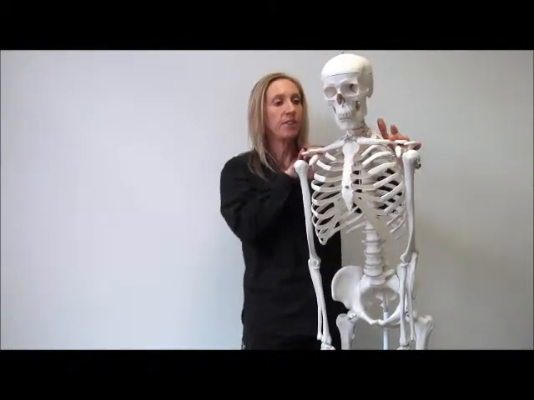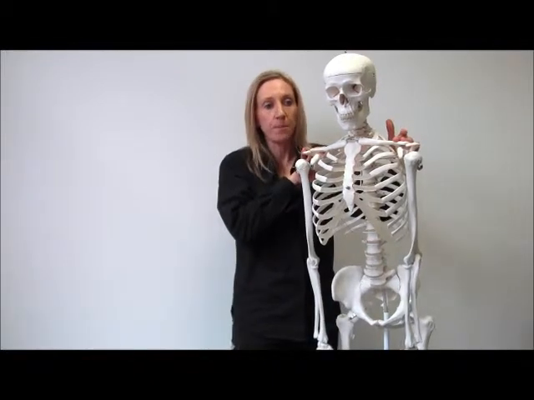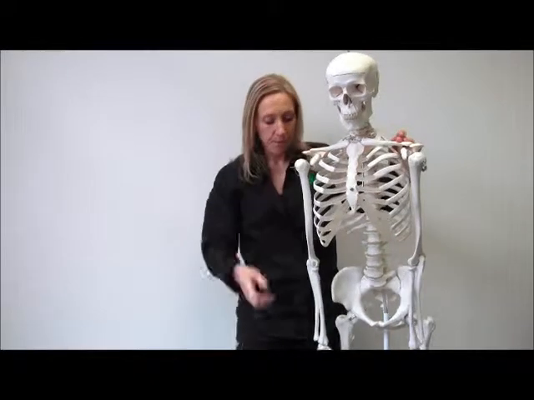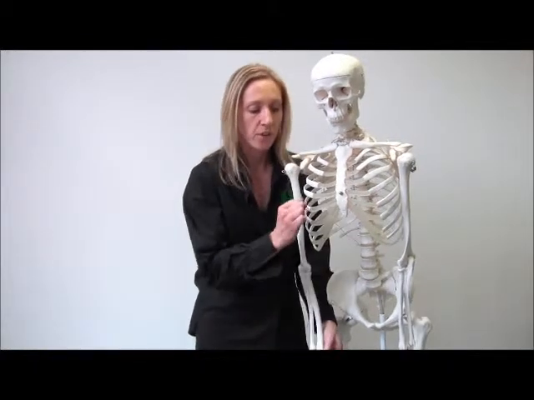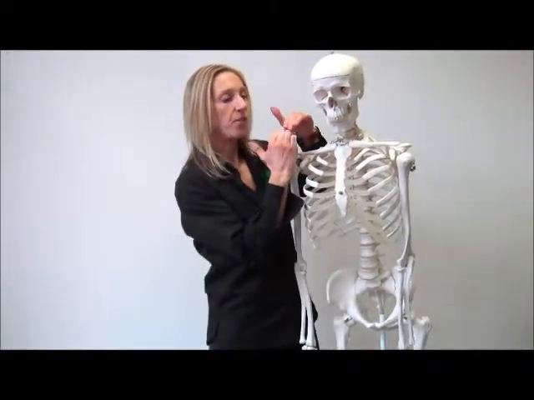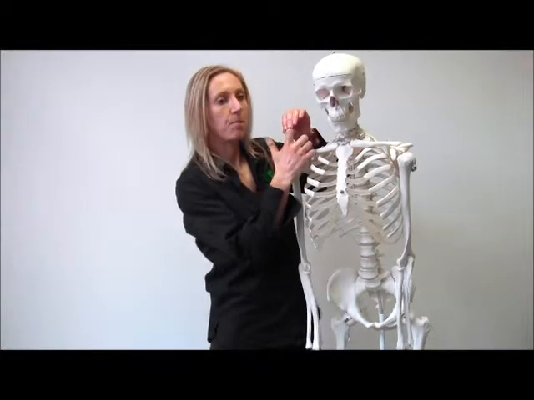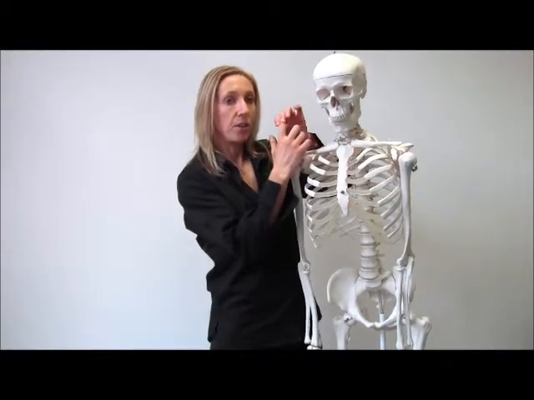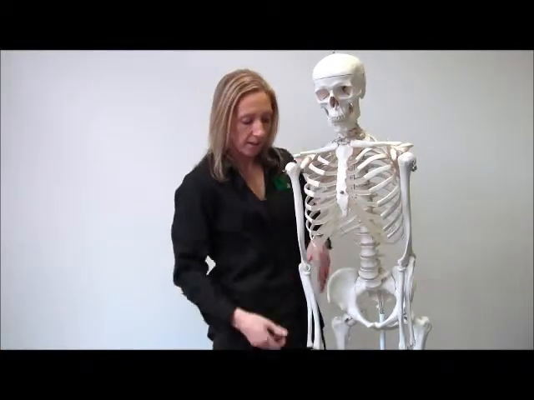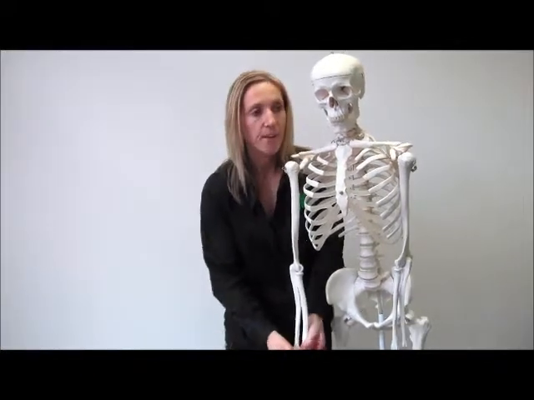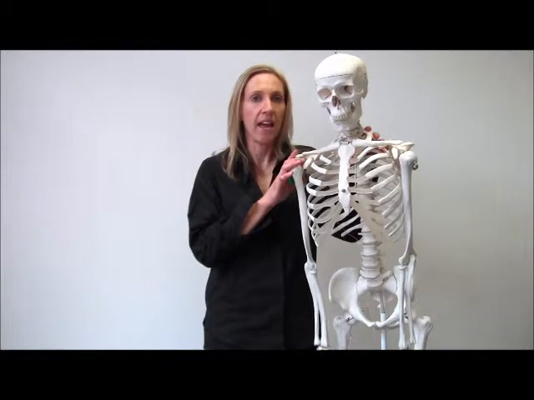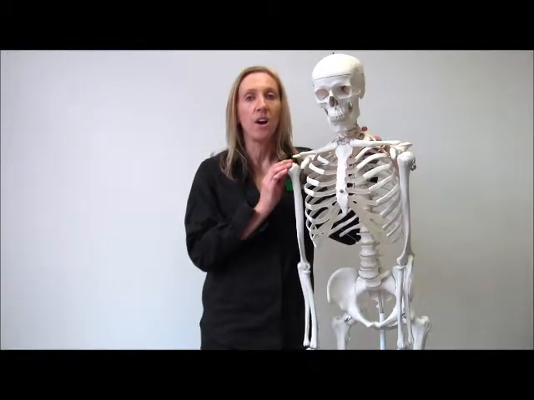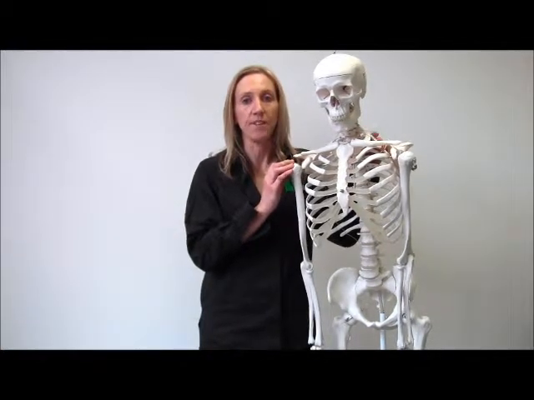The last type of joint that we have is your ellipsoid joint, and the ellipsoid, the most common or the best one for you to remember, are your knuckles. Your knuckles, or your ellipsoid, are when the oval shaped bone fits into an oval shaped cup in another bone. So ellipsoid, gliding, saddle, pivot, hinge and ball and socket are your different types of synovial joints.